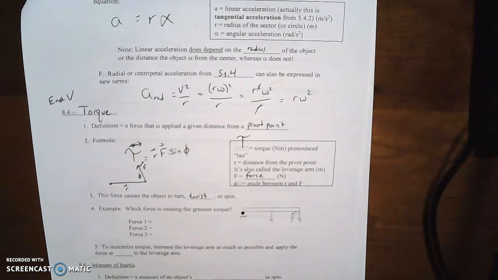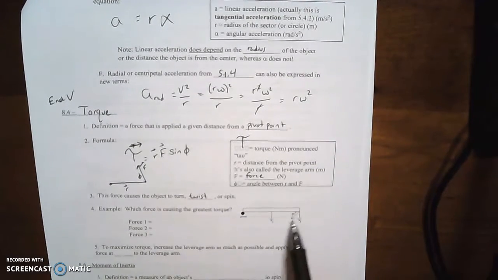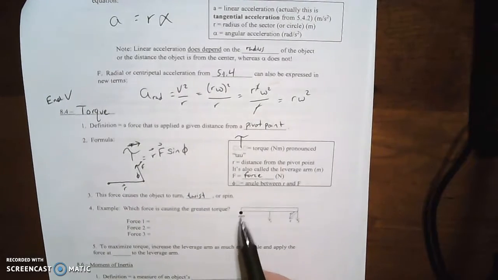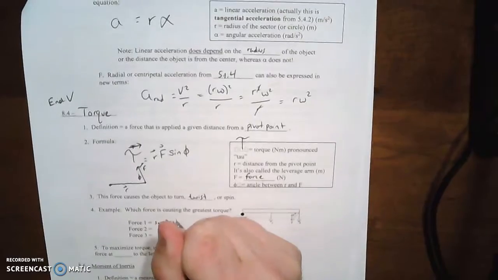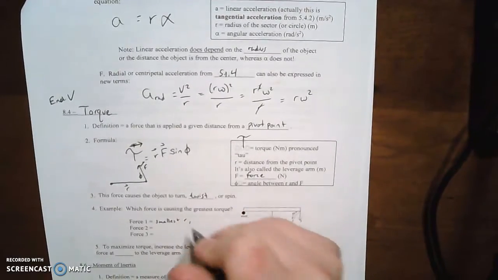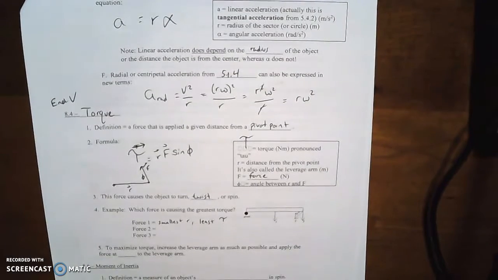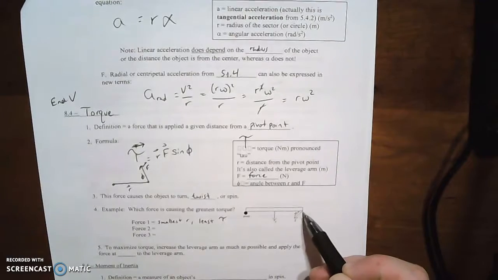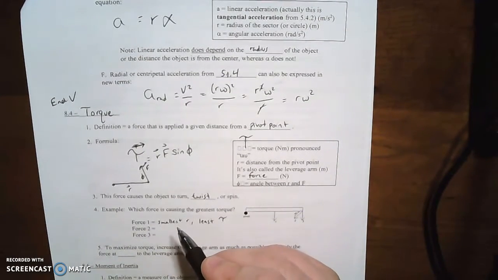So for the example, it says which force is causing the greatest torque. Just like before, if we look here, assuming these are all equal forces, one is the closest to the pivot point. So one has the smallest radius, so it therefore has the least amount of torque. As we continue, 2 is far away, just like 3. So these both have the largest R.